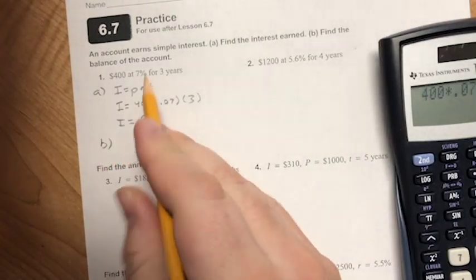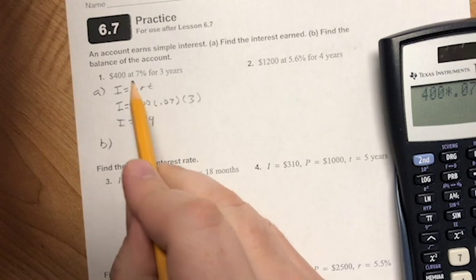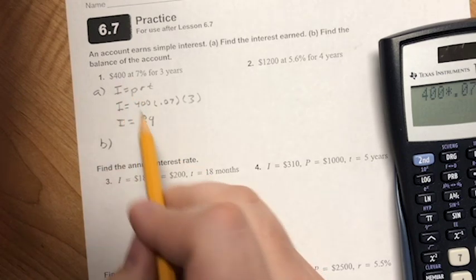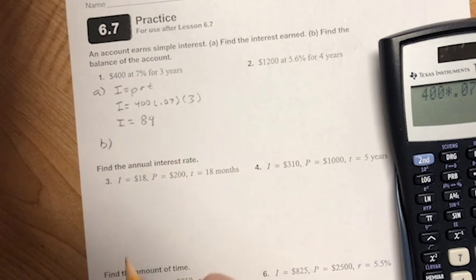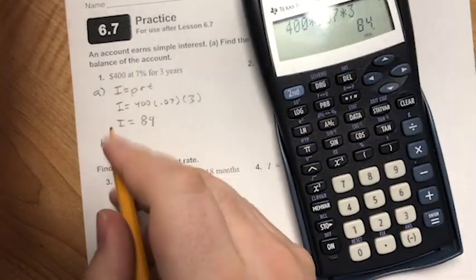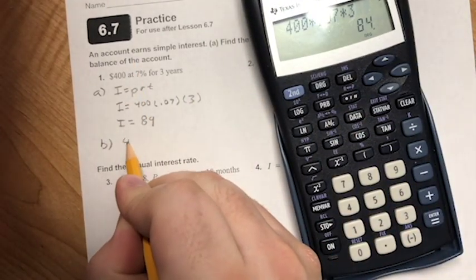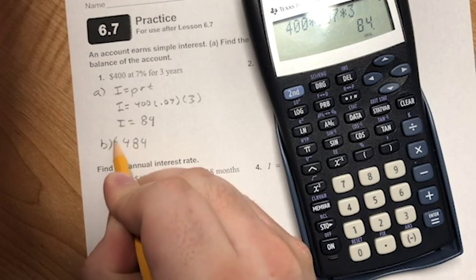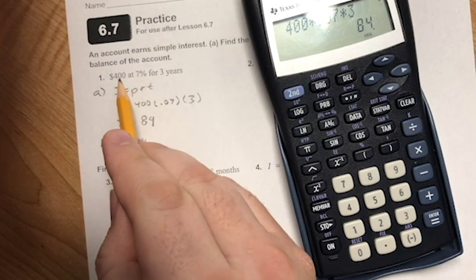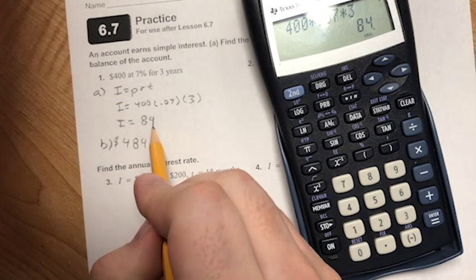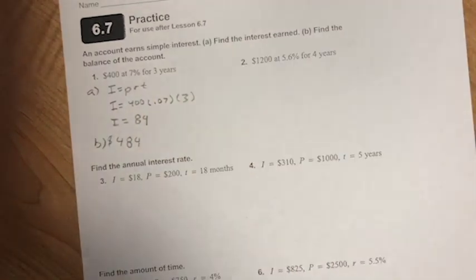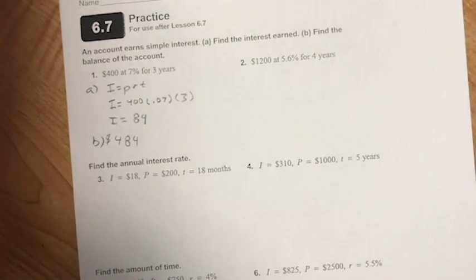B is the balance of the account. Well, you started with $400 and you earned an additional $84 after waiting 3 years. So how much do you have in your account? $484. You still have your 400 plus your additional 84, so it's 484. All right, pretty simple on that one. I want you to try number 2 on your own.